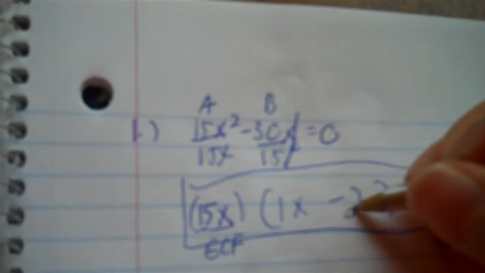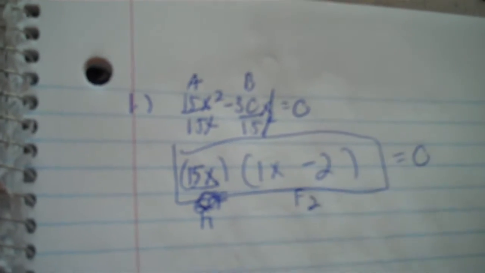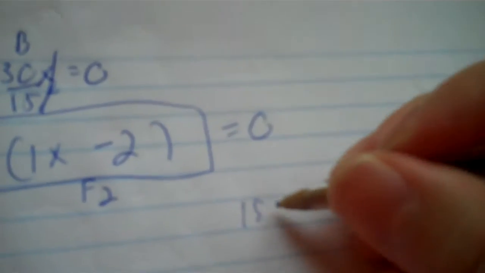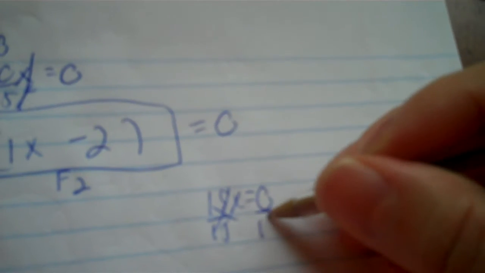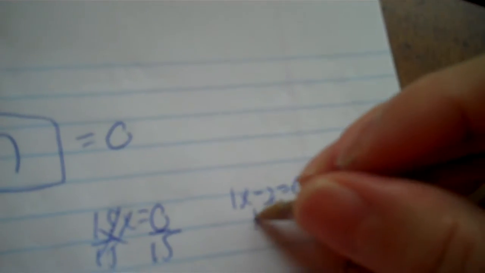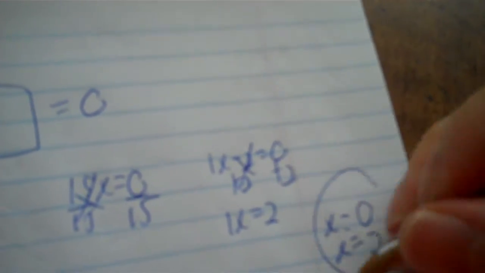Okay, 15 and 30 are both in the 15th row, and then you would put an x, because that has an x right there. Then we go up and divide by 15x. That gives me 1x minus 2. So F1, F2. Okay. So 15x could equal 0, or 1x minus 2 could equal 0. So divide by 15, 0 divided by anything, 0. Add 2 to both sides, 1x is 2, so 0 and 2.